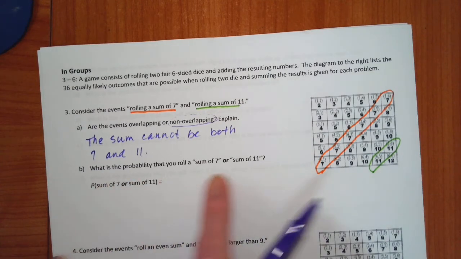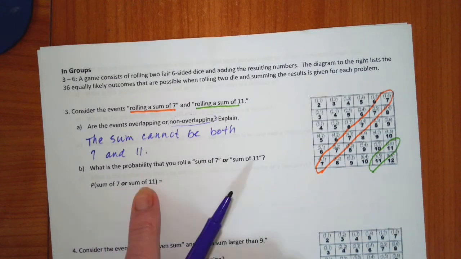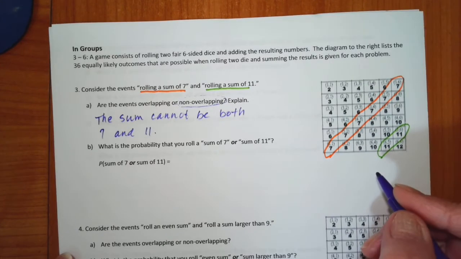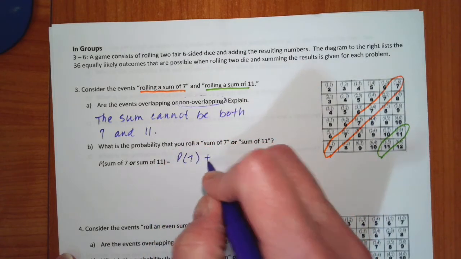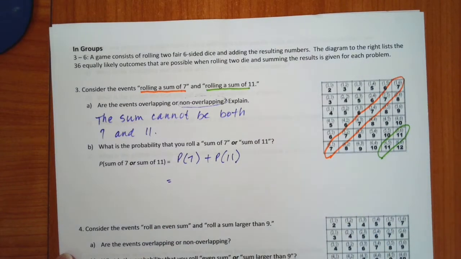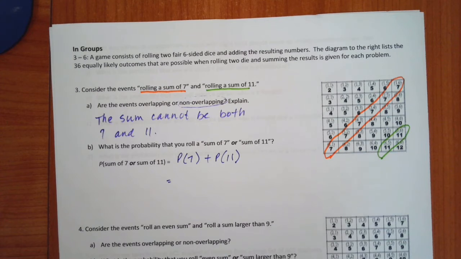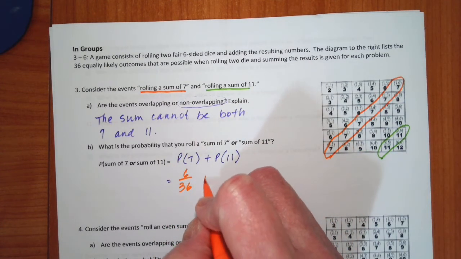Okay, so we want to find the probability that the sum is 7 or the sum is 11, which tells me I just add those two probabilities from the formula. So that's the probability of 7 plus the probability of 11. The probability of a 7, there are 1, 2, 3, 4, 5, 6 out of 36.